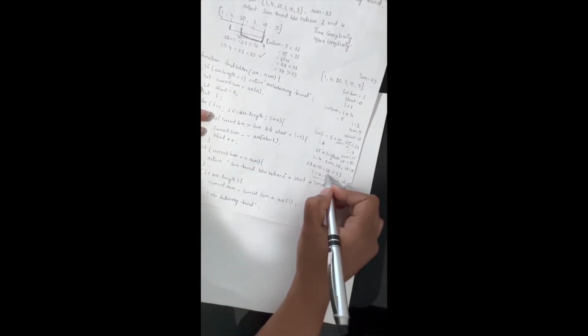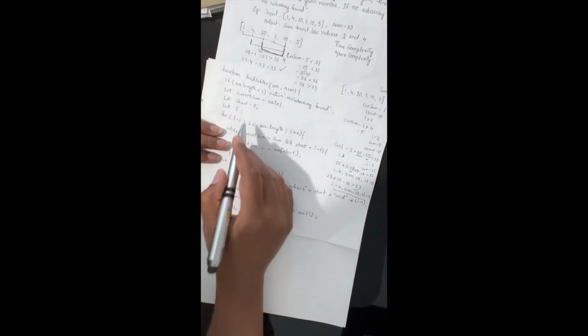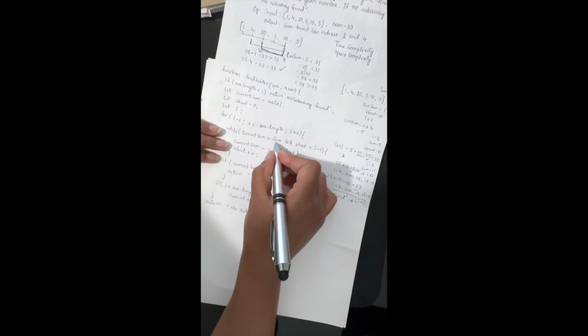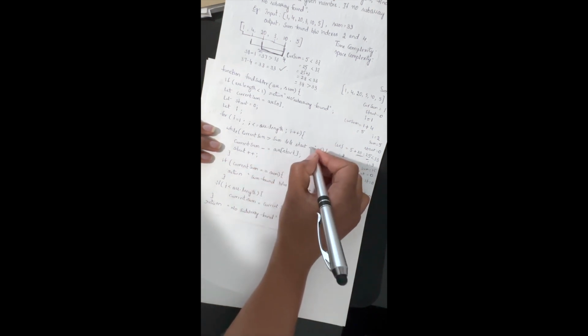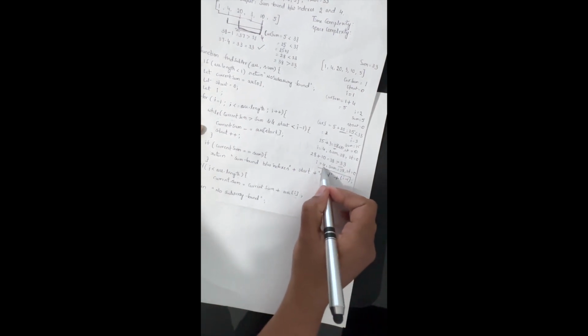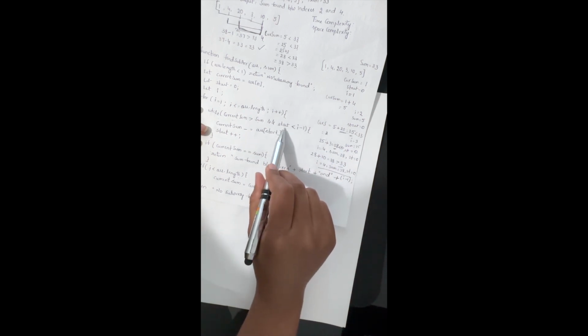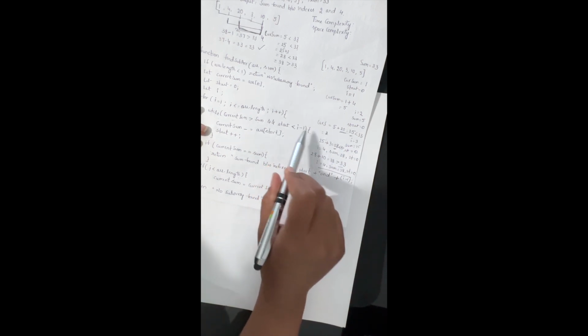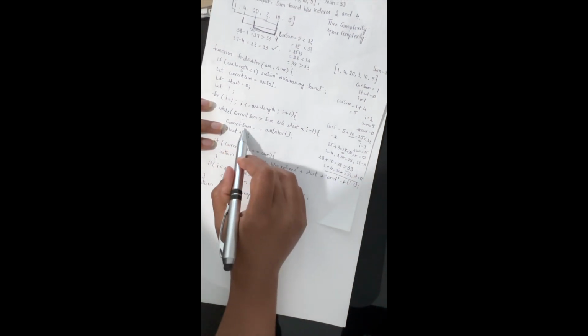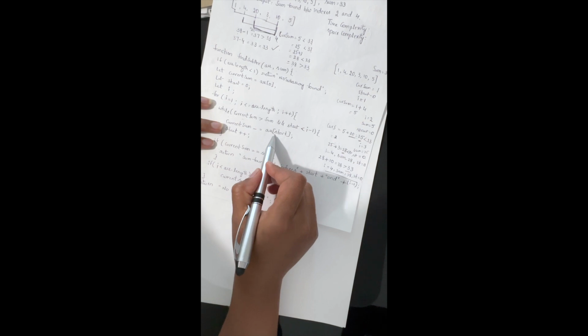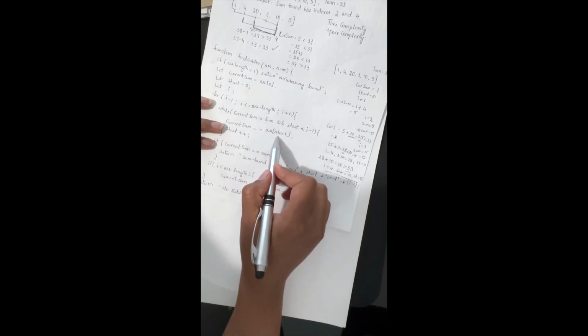So now the current sum is greater than 33. Now we get into this while loop where current sum is greater than the given sum and starting index is less than I minus 1. Currently I is at 4, so I minus 1 is 3, and starting index is 0. 0 is less than 3, so we enter into this, and we subtract the element at the starting index from the current sum.